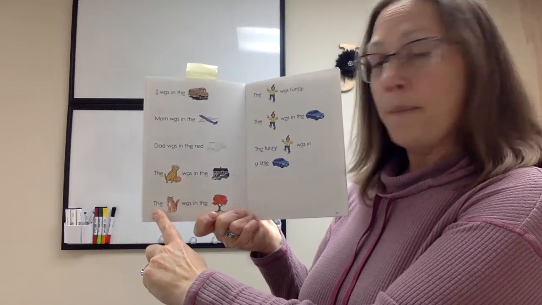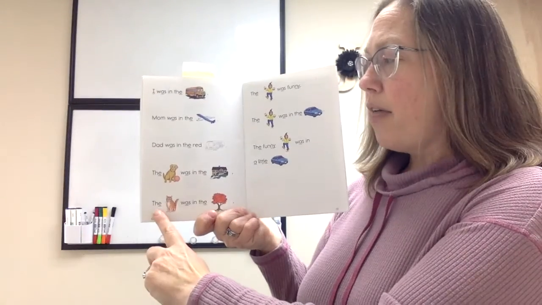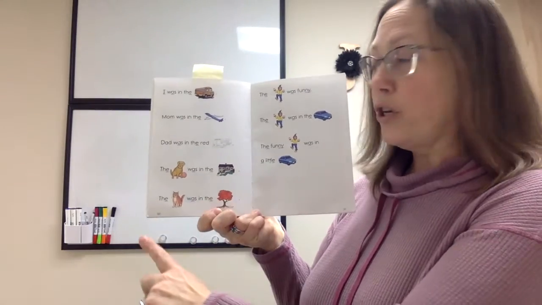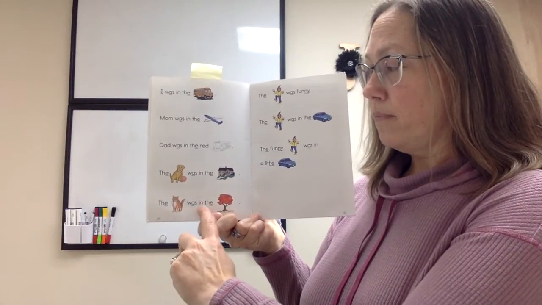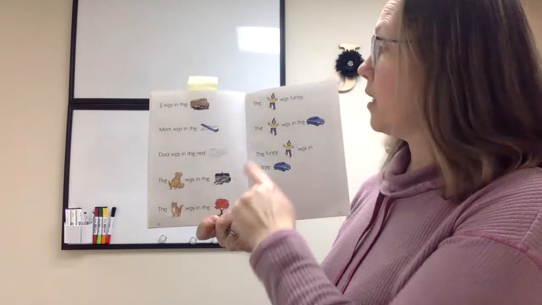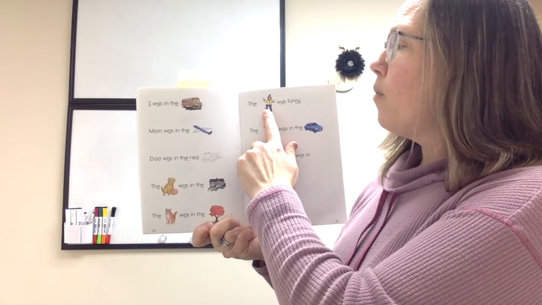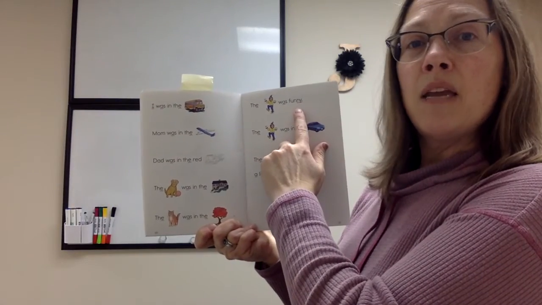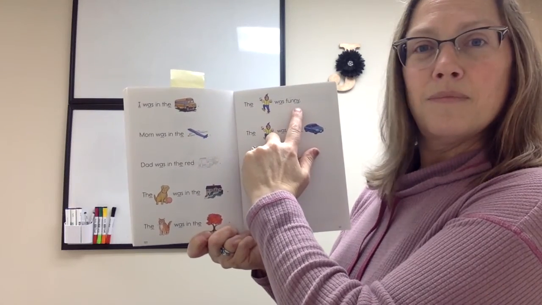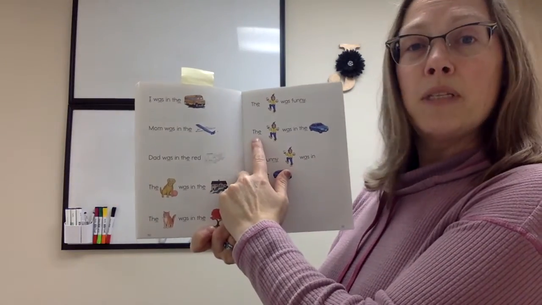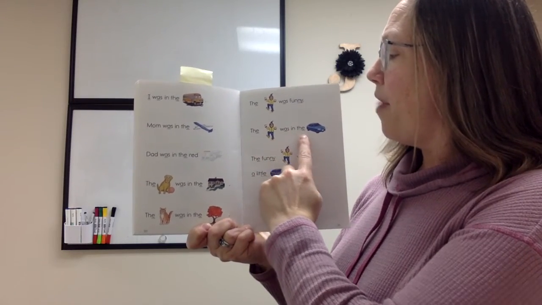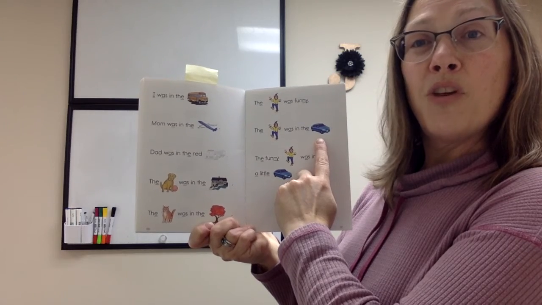Let's keep moving. I will read next. The cat was in the tree. Your turn. We have just a couple more sentences to practice. The clown was funny. Your turn. Now it's my turn. The clown was in the car. Your turn.